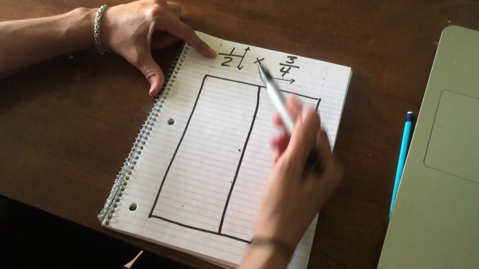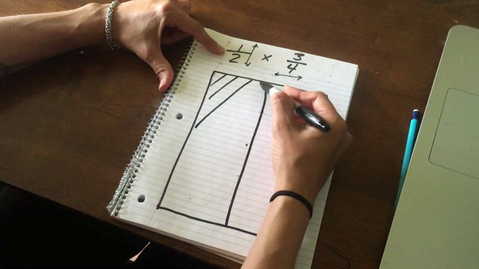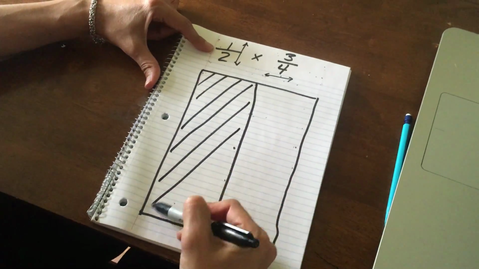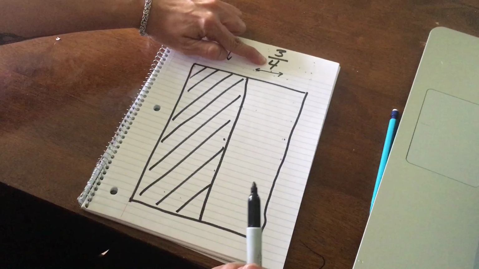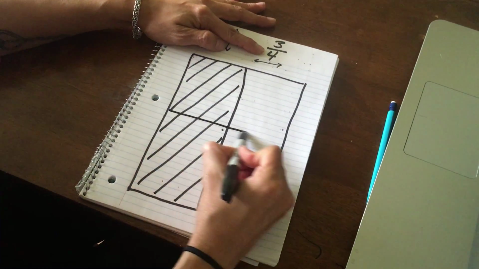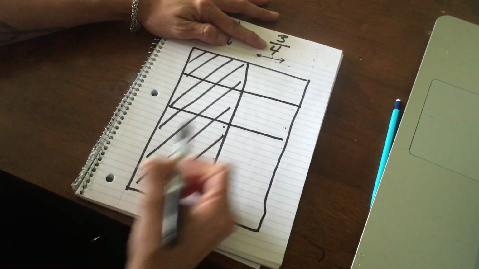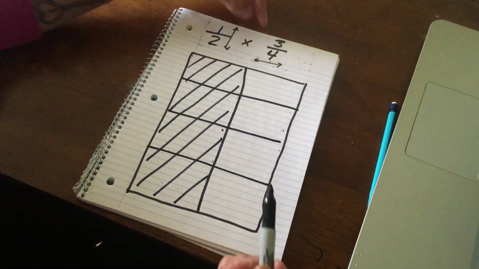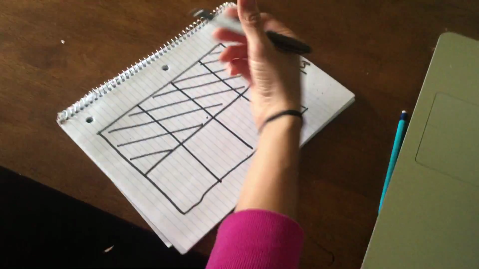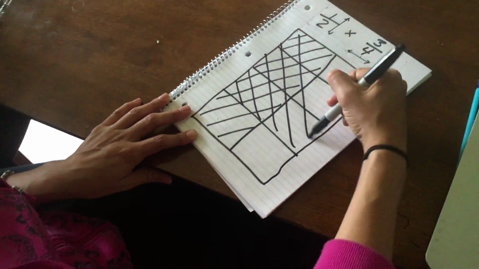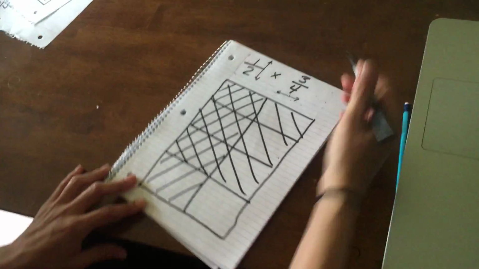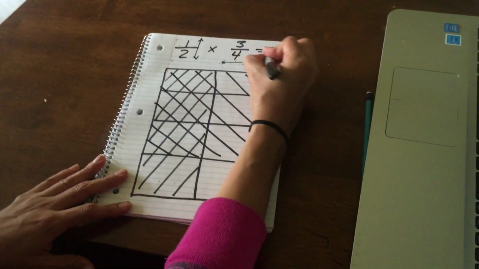Now, so what I have is, drawing it vertically, I'm going to draw half. I'm dividing it into 2 parts and I'm shading 1/2. Now horizontally, I'm going to divide it into quarters, and I'm going to shade 3 of those. So I'm going to shade them the other direction. All right, so now we'll have our answer.